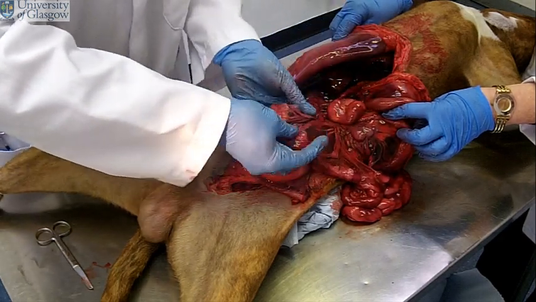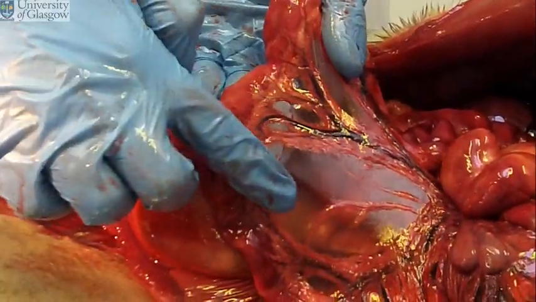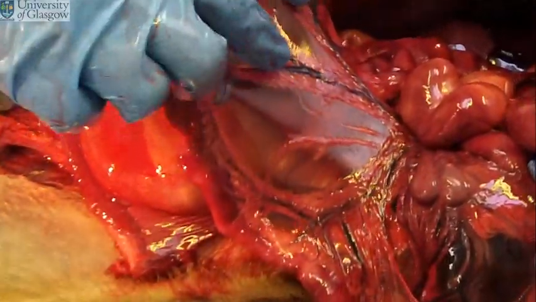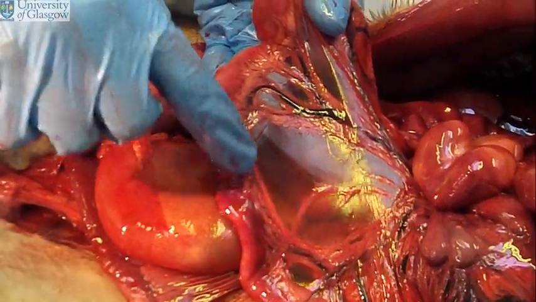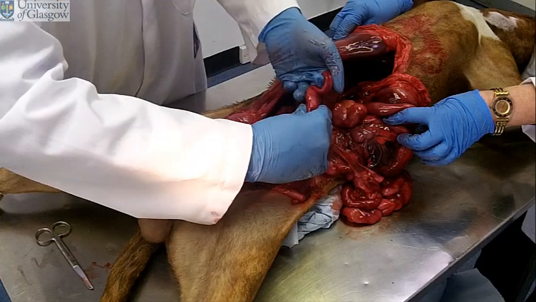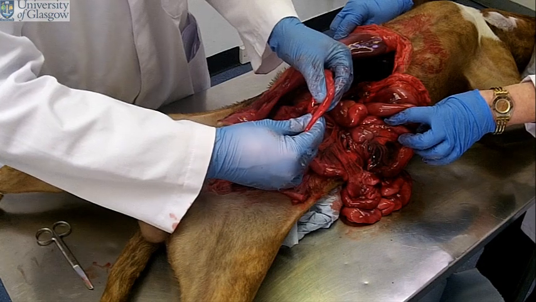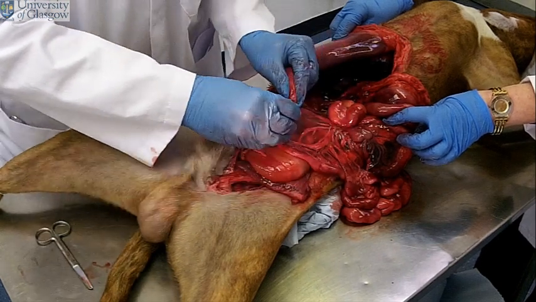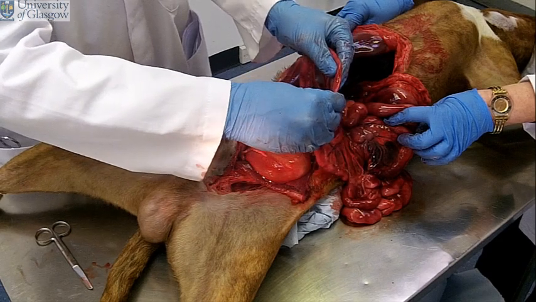We can see the mesojejunum or greater mesentery, this clear membranous structure with blood vessels running through it, and the vessels inserting in multiple locations along this mesenteric border of this loop of small intestine or jejunum. This edge of the jejunum here, without mesenteric attachment, is called the antimesenteric border, and this is where you perform surgery if you're going to open up the intestine to remove a foreign body.